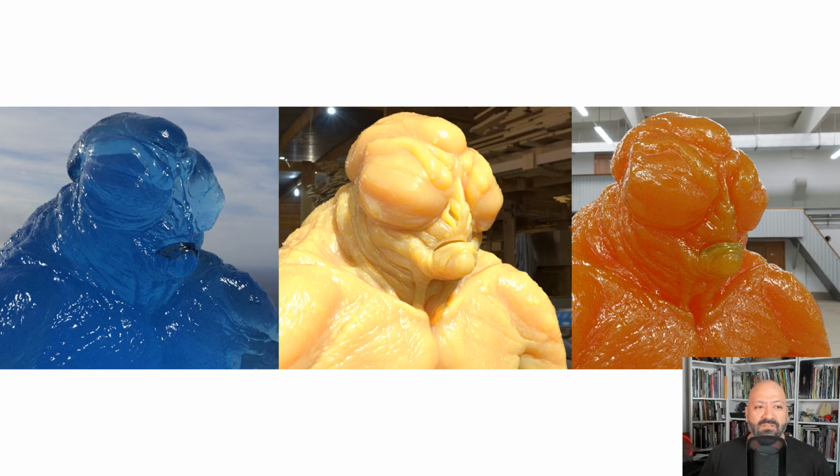So from here, here's a couple of other options of the OmniSurface that you can see, like how I can create a creature that looks like it's made of water or waxy chicken skin or even honey, and make these look pretty photoreal right away.